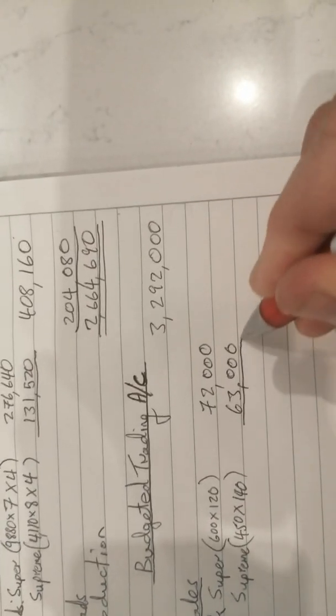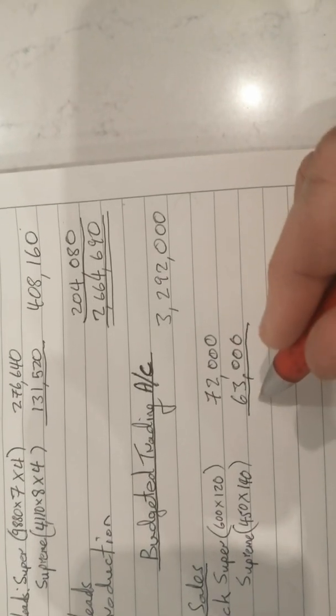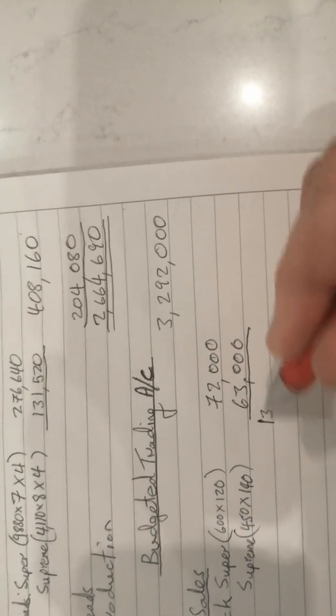Okay, so that's your opening stock. Add the two of them together and we get 135,000.